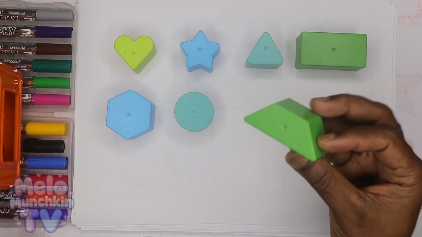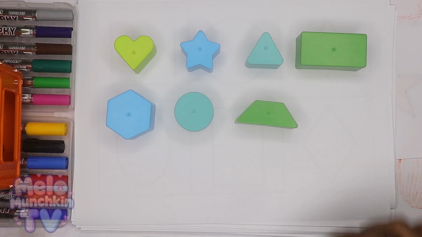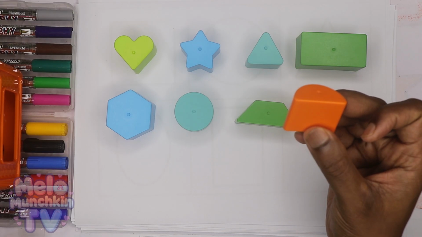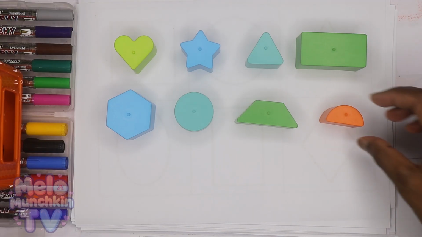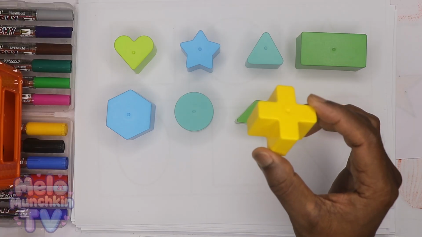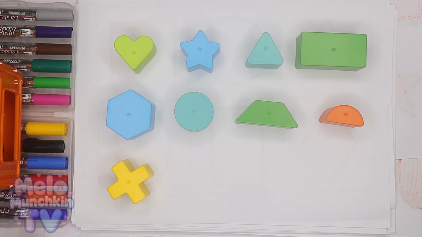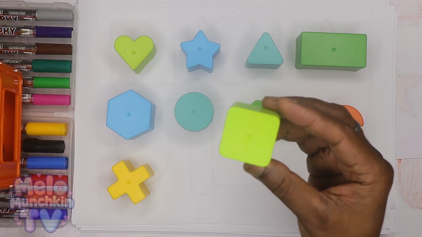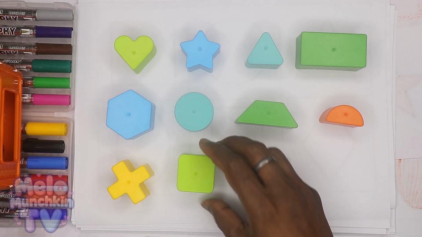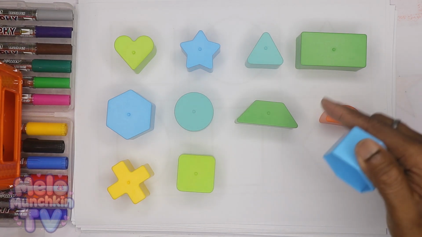What is this? This is a trapezium. And this one is semicircle. This is a semicircle. What is this, kids? This is a cross. What is this? This is a square. And the rest we have are copies of these shapes.